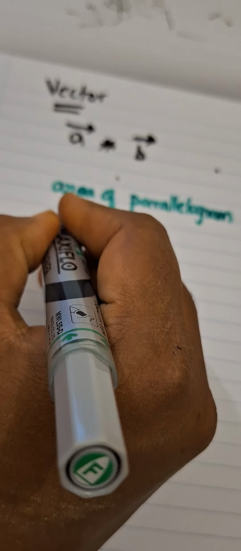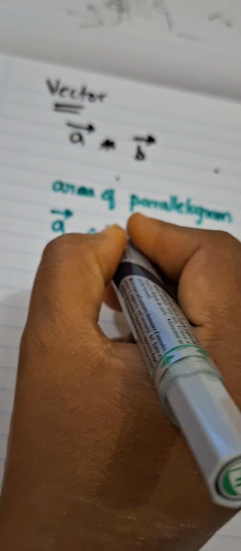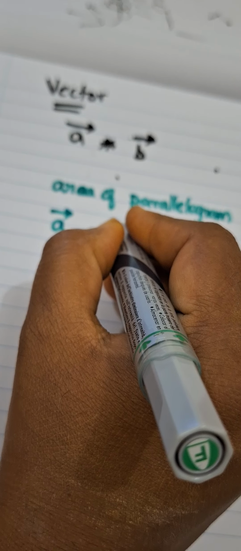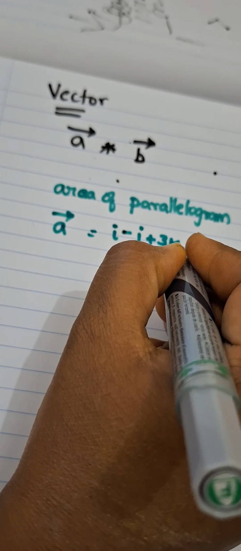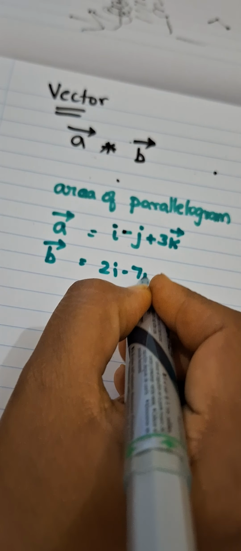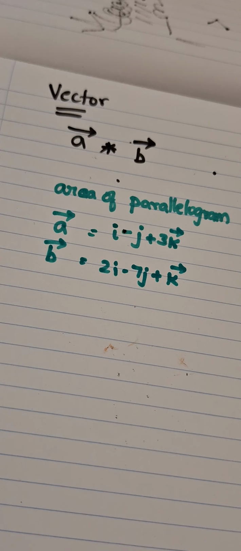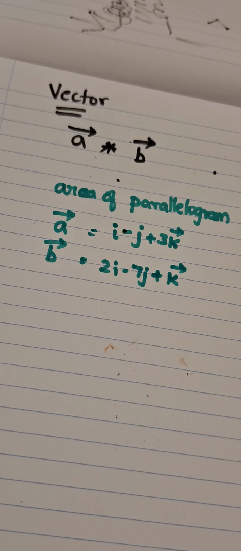The adjacent side vectors are given as A equals i minus j plus 3k, and B equals 2i minus 7j plus k. These are the adjacent side vectors given, and now they are asking us to find the area.